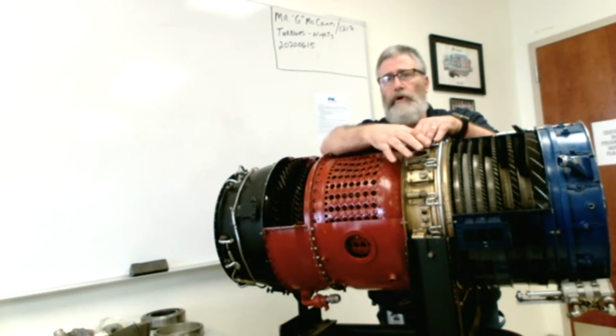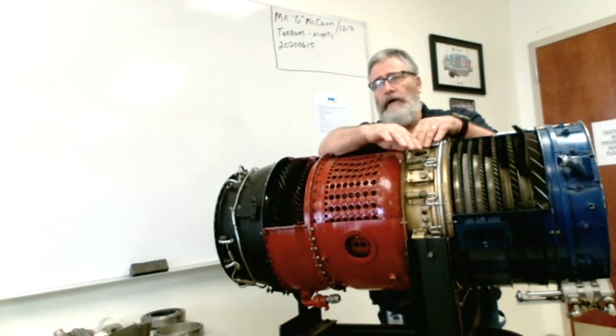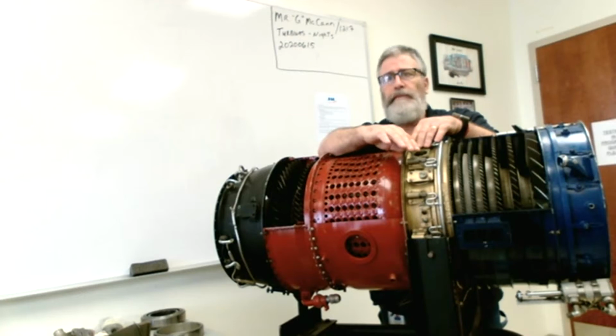And of course, we use the compressor discharge air. We send it off into different areas. It's known as bleed air. And the bleed air has a lot of uses.